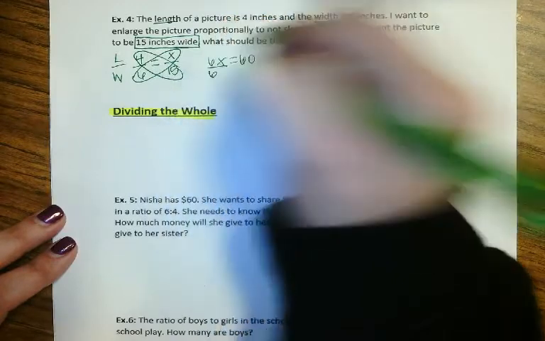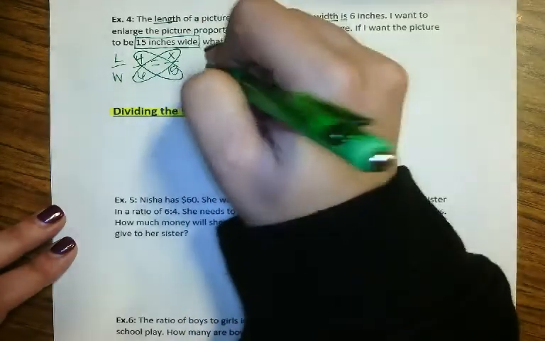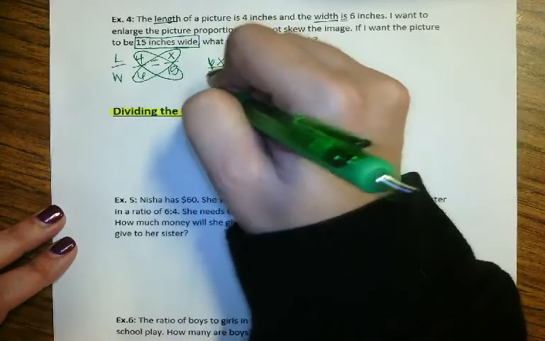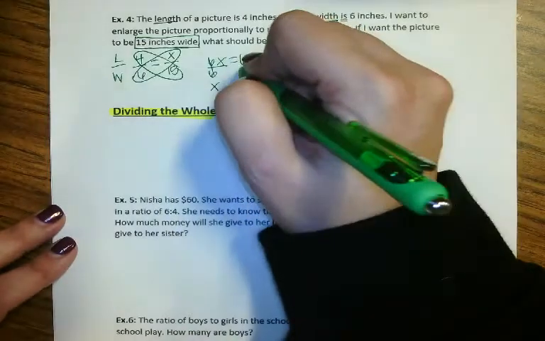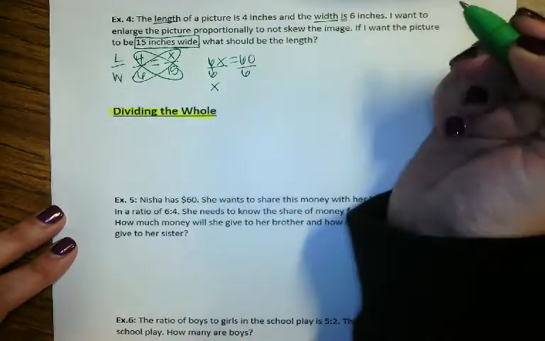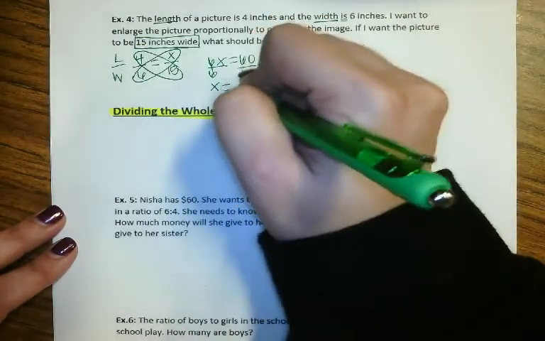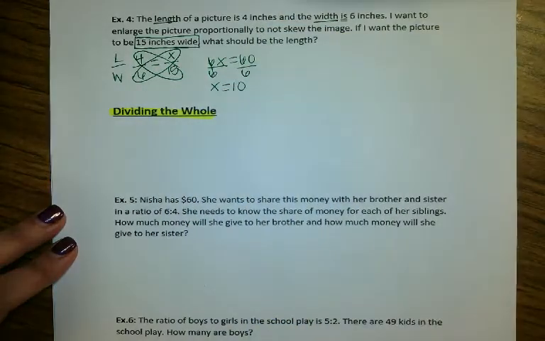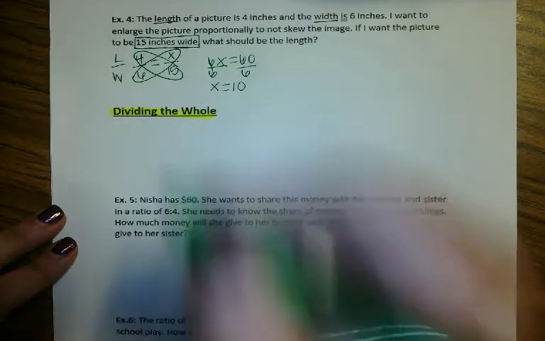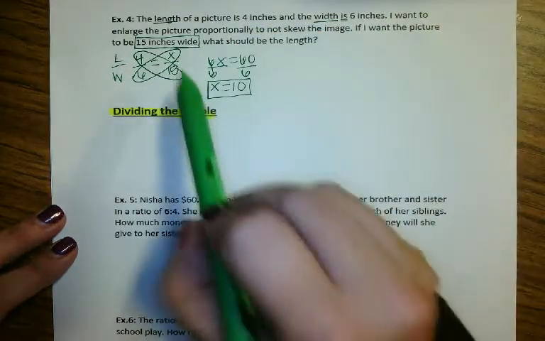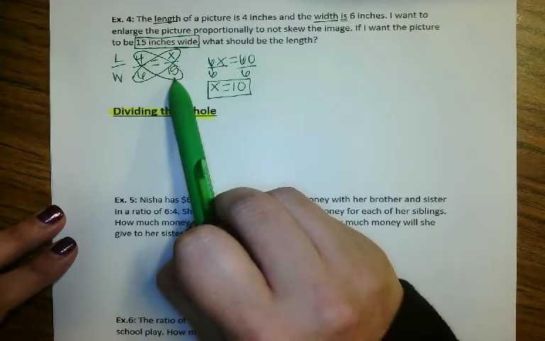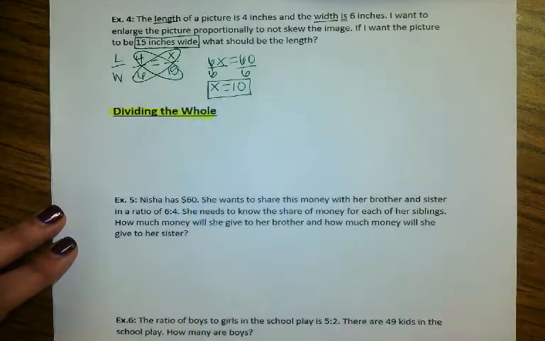Now we have a one-step equation to solve to help us find our missing information. 6x means 6 times x, so we're going to divide by 6 to solve. And 6 divided by 6 is 1, so we'll write x. We need to make the same change to the other side of the equation, so we'll divide by 6 over here as well. And we find that x is equal to 10. So when the picture is 15 inches wide, it will be 10 inches long.